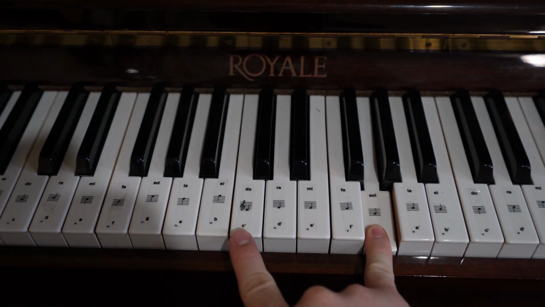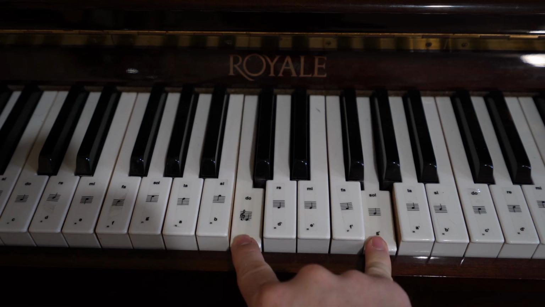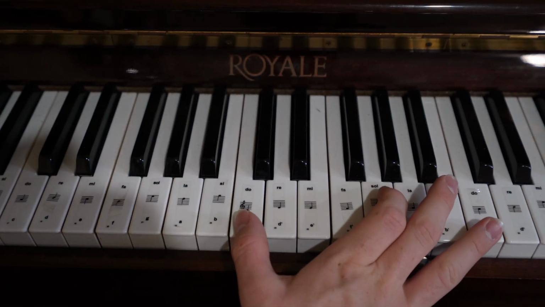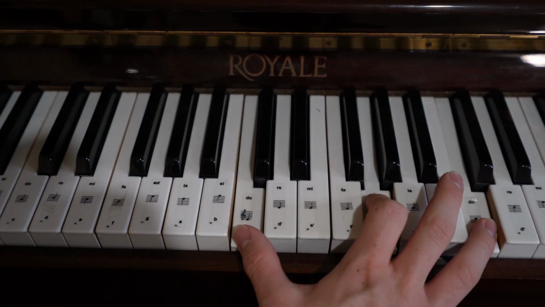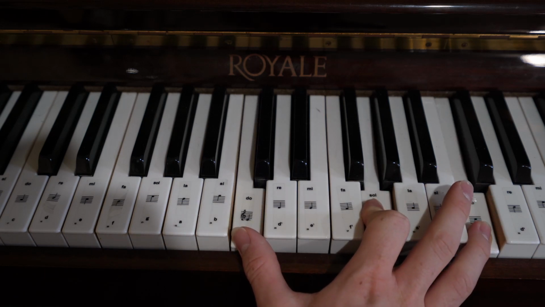So if we play the C and the G together, that's essentially what a power chord is. The other note that we also play is another C on top. So we go C, G, C. And that's how we play a power chord on the piano.